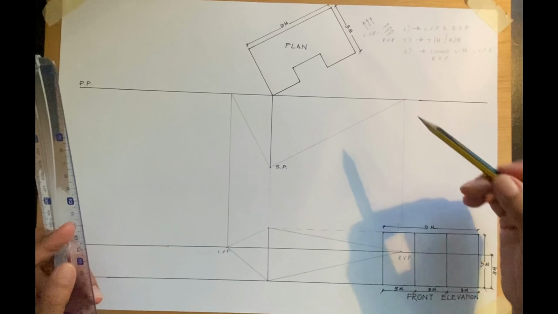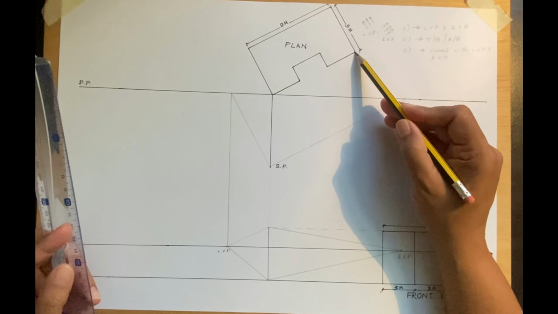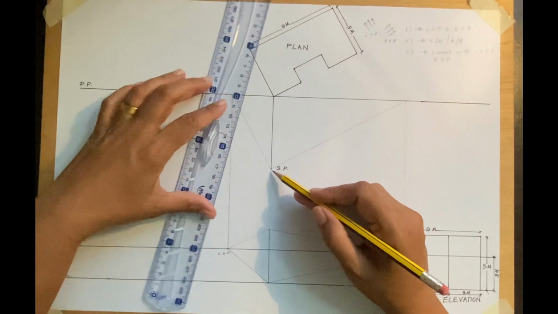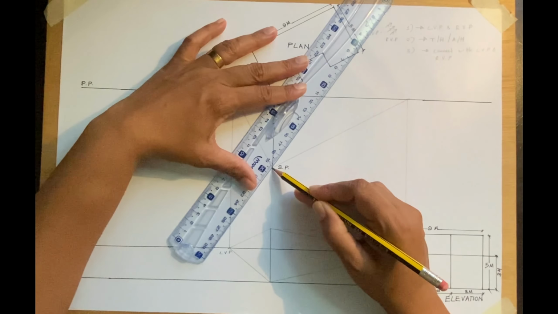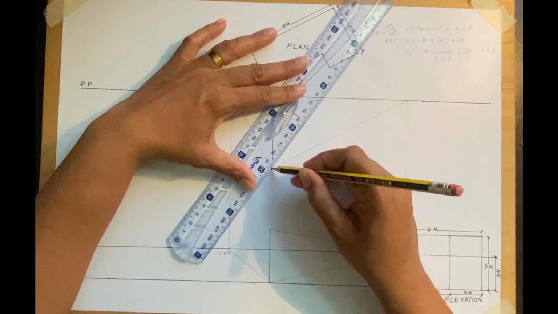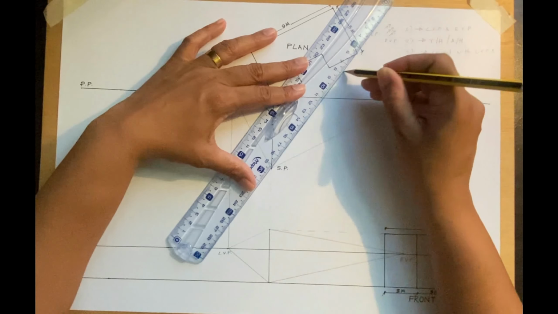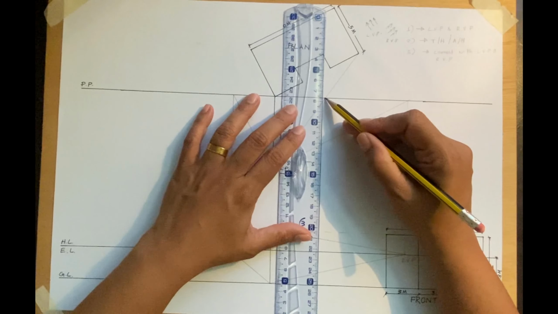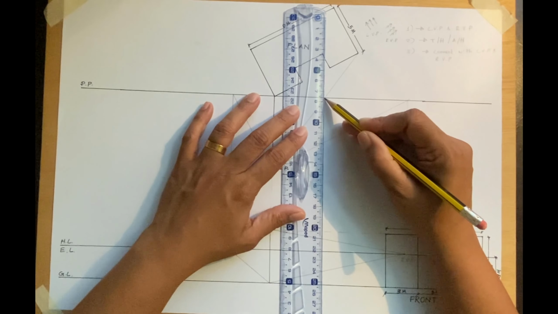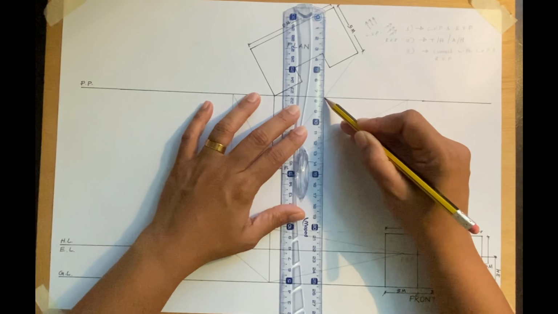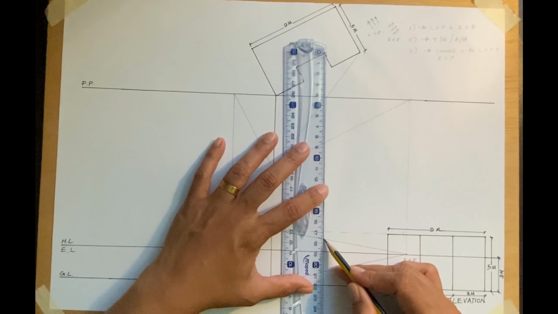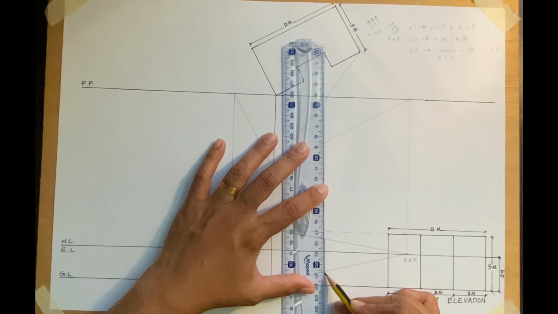Let's try to find first of all this edge and next this edge. So I have to connect this one with my station point, and when it intersects with the picture plane, I'll drop it down. You can see this is the edge.